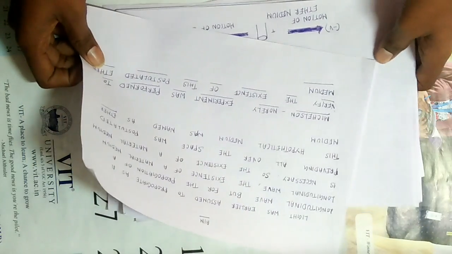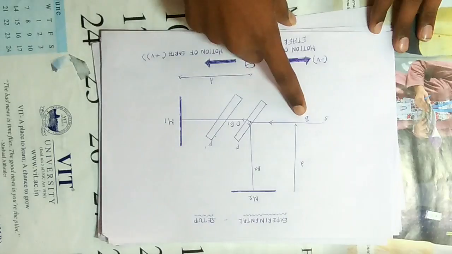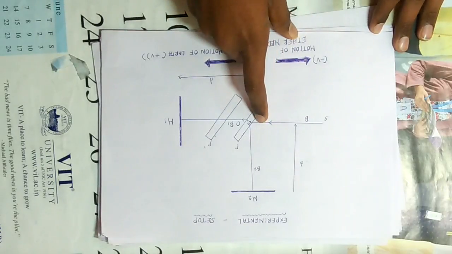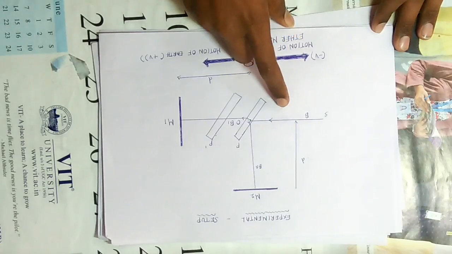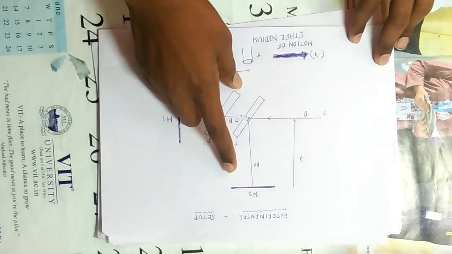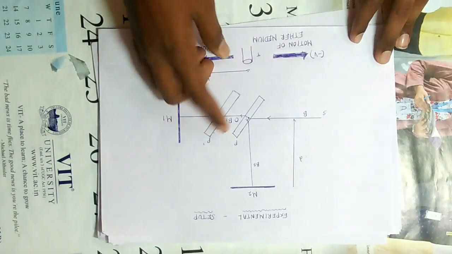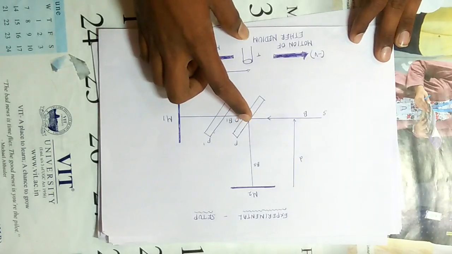Next, we see the experimental setup. S is the source of monochromatic light which emits a beam of light. M1 and M2 are two plane mirrors. P is a very thin transparent plate that acts as a beam splitter.